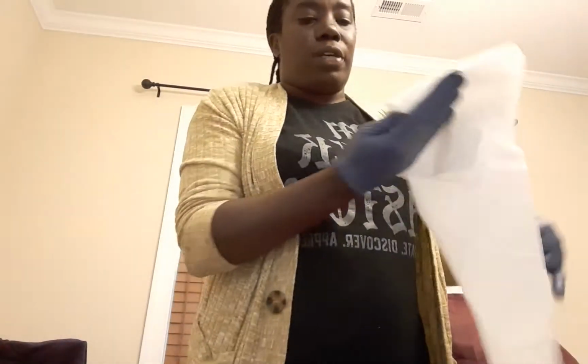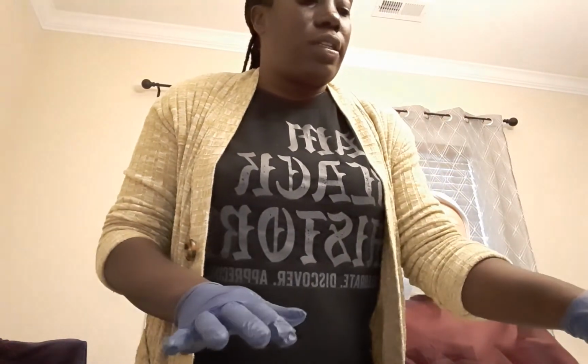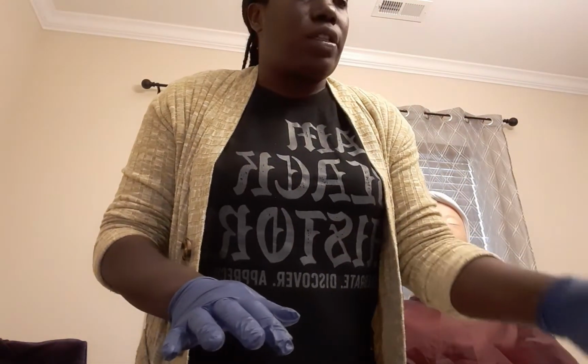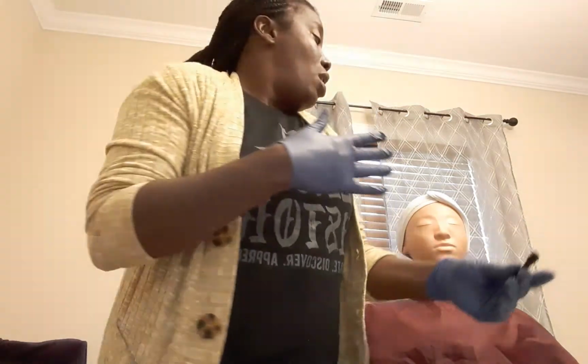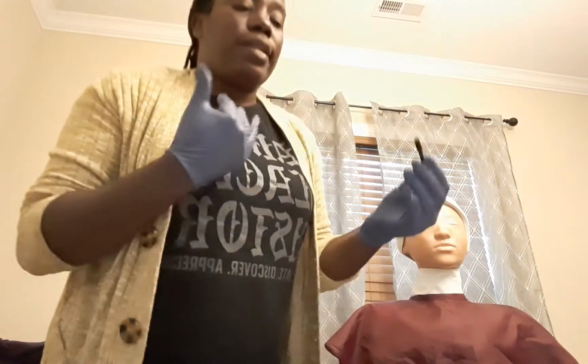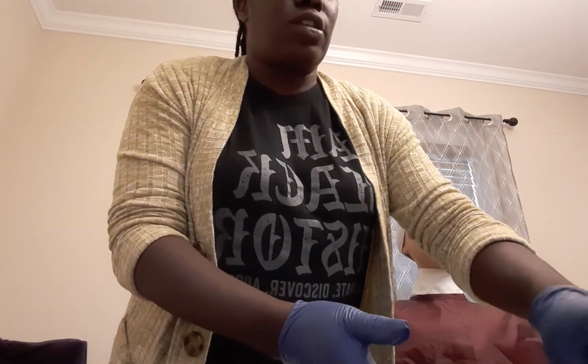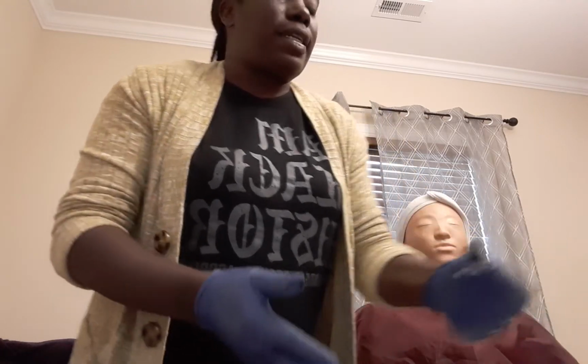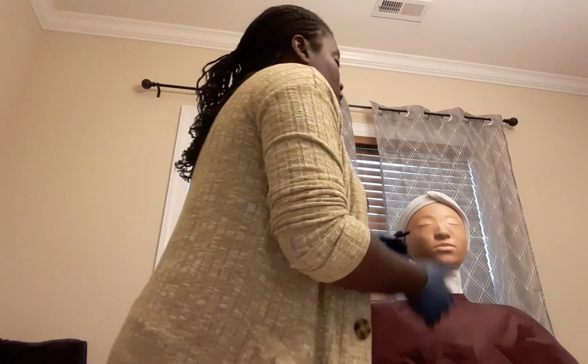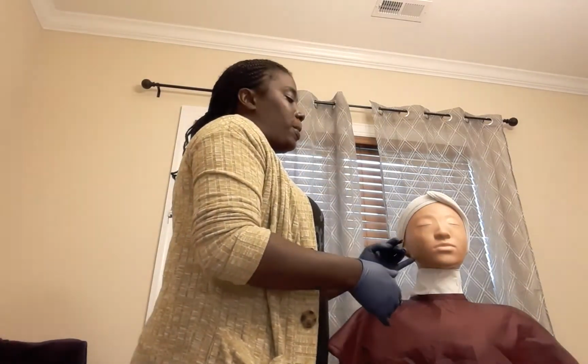Okay? Our next step, we are going to go with our concealer. When choosing a concealer, make sure that the concealer matches their skin tone and the foundation, okay? So there's designated spots that you want to put it in.